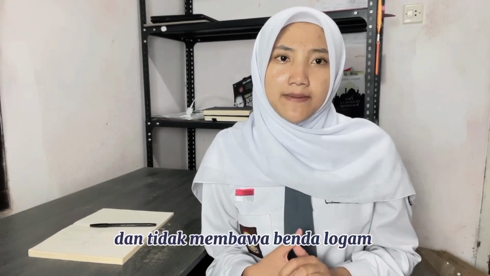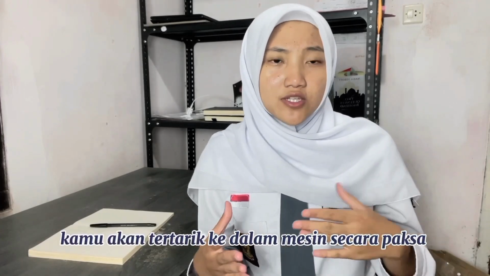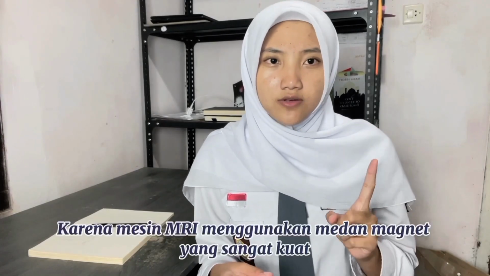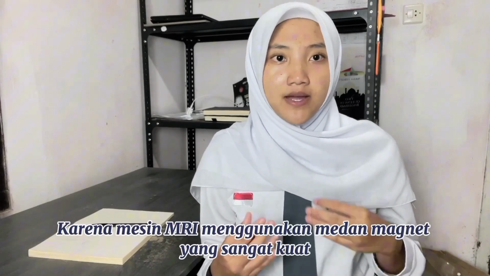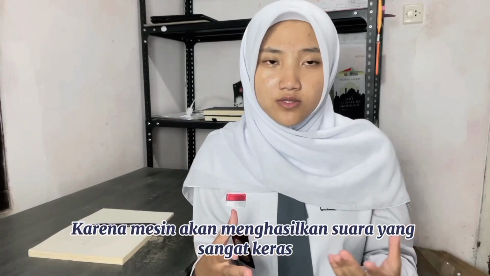During an MRI scan, we must remain completely still for 15 to 90 minutes and not bring any metal or electronic objects into the room, because if you do, you will be pulled into the machine by force. Because MRI uses a very strong magnetic field, and usually our ears will be covered because the machine produces very loud noises.